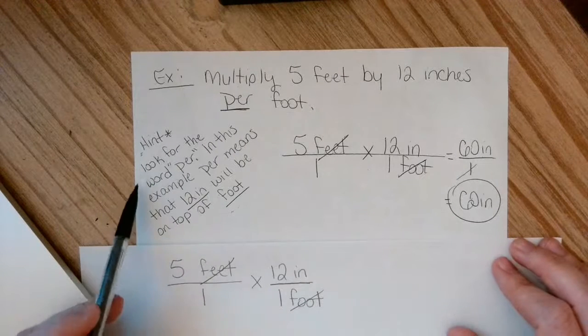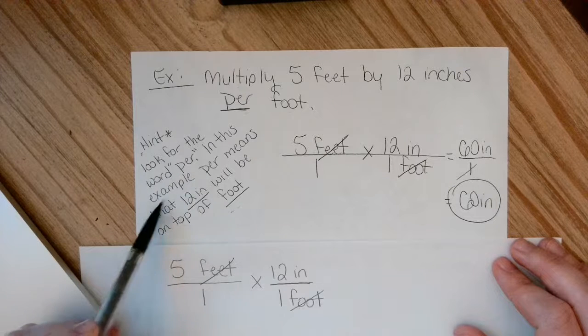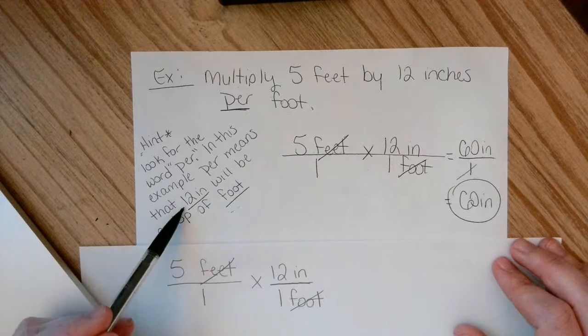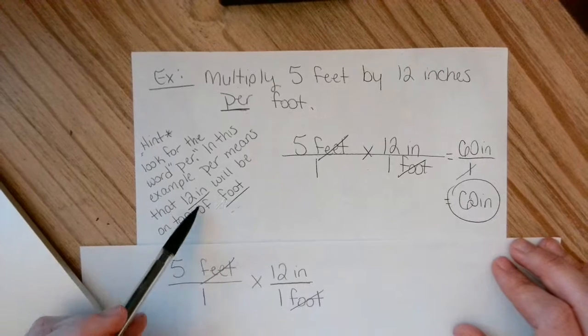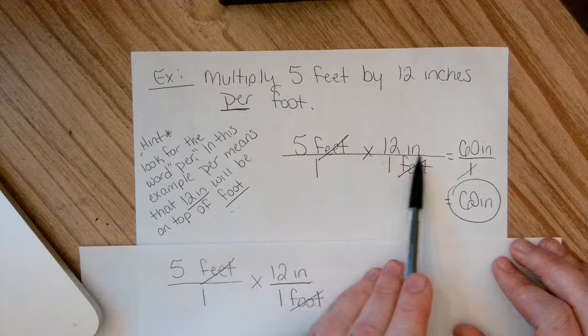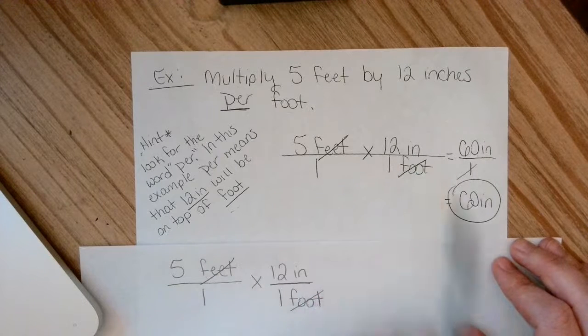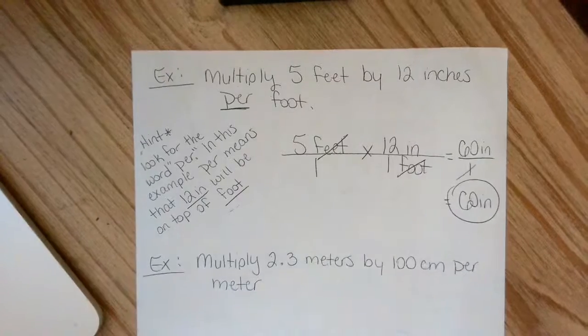And here's a little hint for you. Look for the word per. In this example, per means that 12 inches will be on top of 1 foot, okay? Because that line per means a division line. Okay, so let's do the next one together.